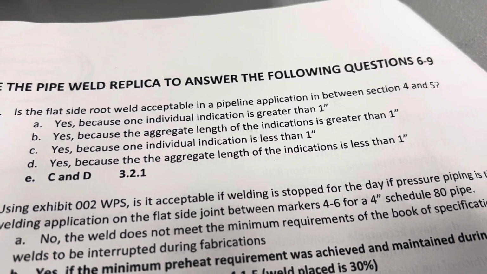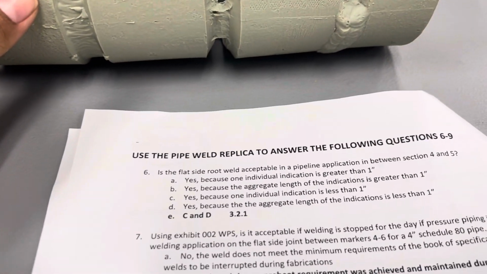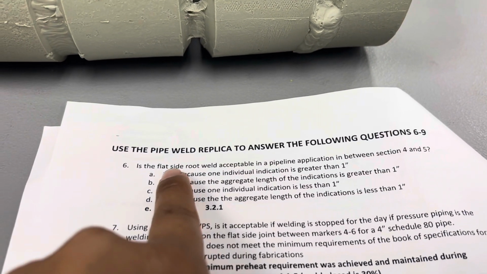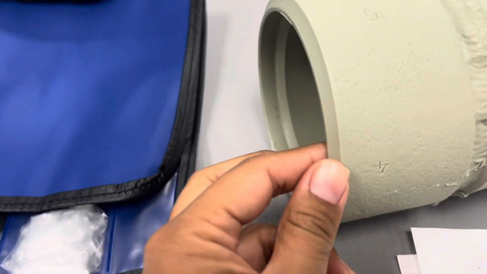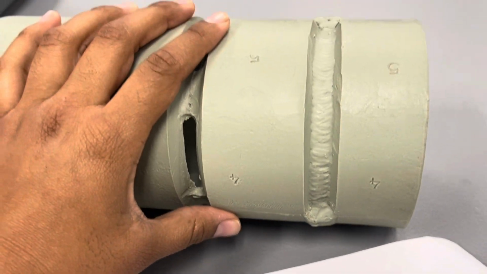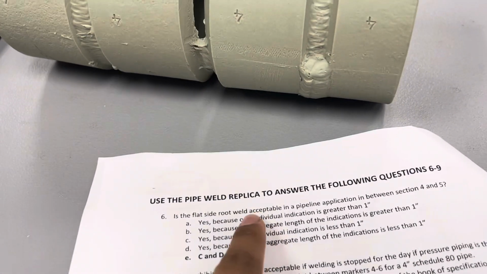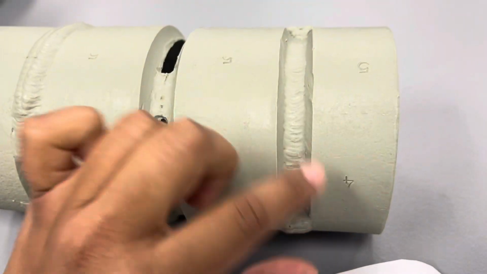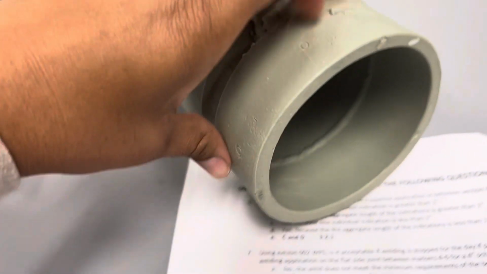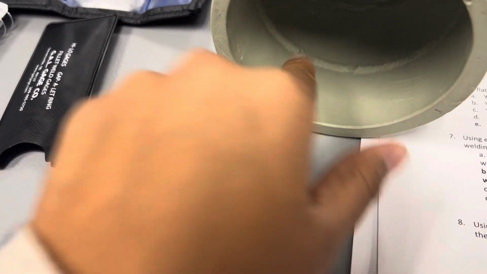E, C and D. So it's talking about the pipe replica. It's telling us to go to the flat side. So this side is the bevel side. This side is the flat side. It's telling us to go through 4 and 5, and it's talking about root. This is 4 and 5, this is the face, so naturally inside must be the root. So in between 4 and 5 is this.